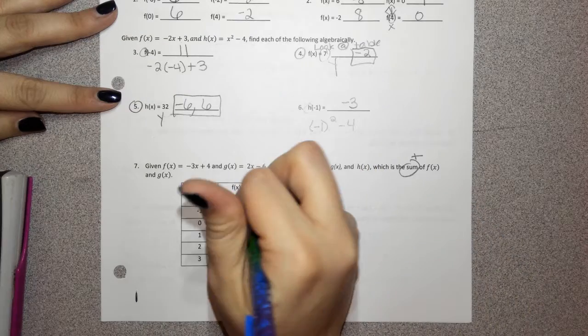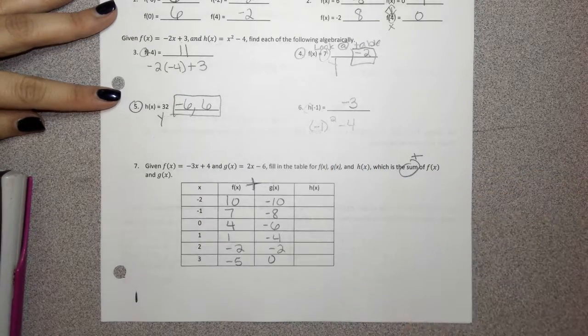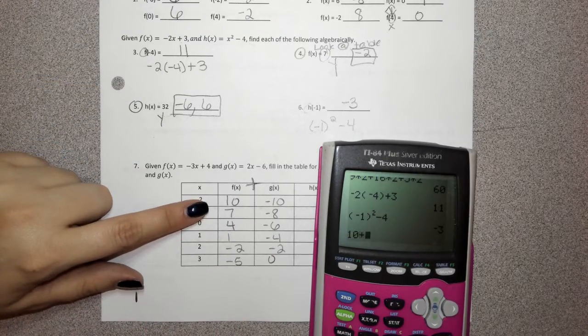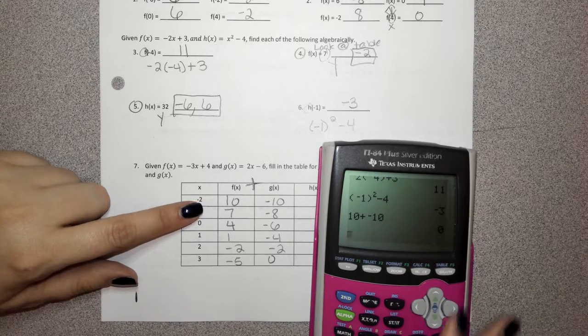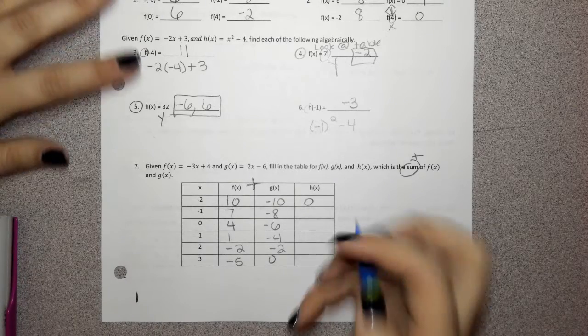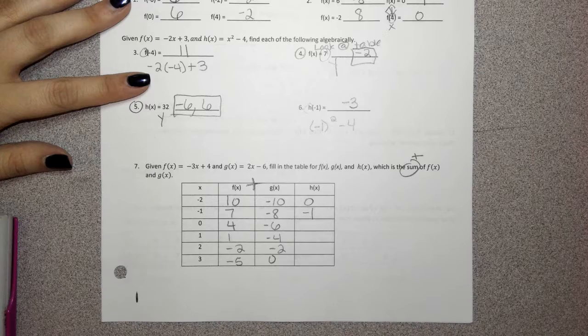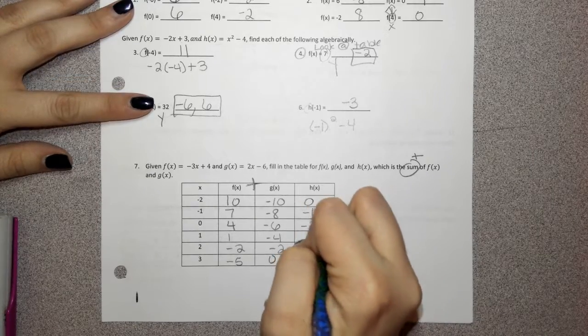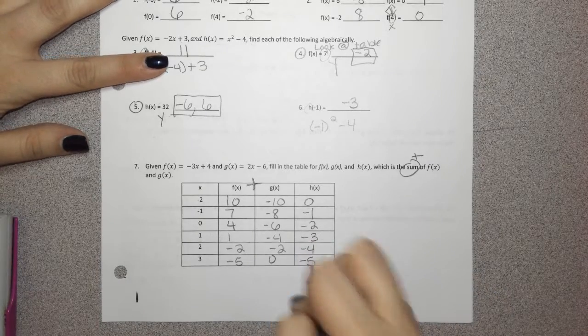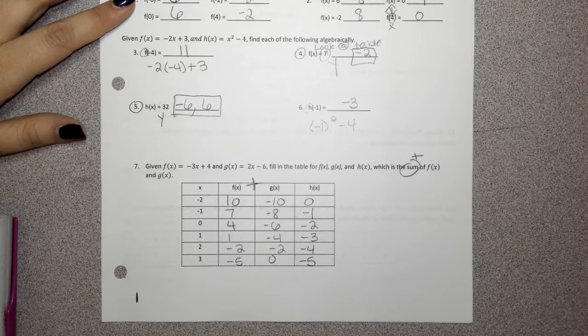Now, to fill in h of x, I'm going to add these two because that's what sum means. In my main screen, I'm going to do 10 plus -10, typing exactly like I see it, and it's 0. Then I do that along the line. 7 plus -8, enter, I get -1. Then 4 plus -6, I get -2. Then 1 plus -4 is -3, -2 plus -2 is -4, -5 plus 0 is -5. So that's how you do number 7.